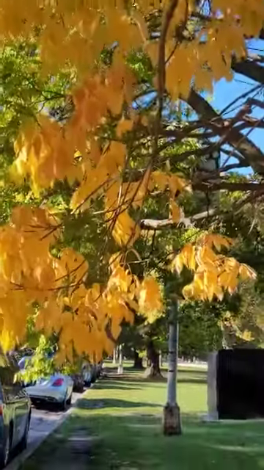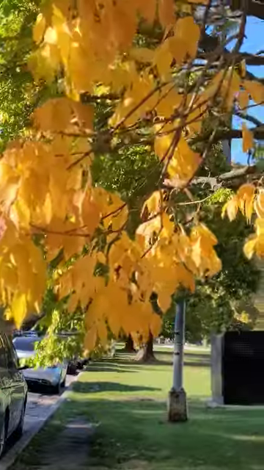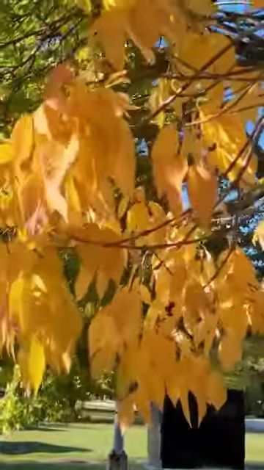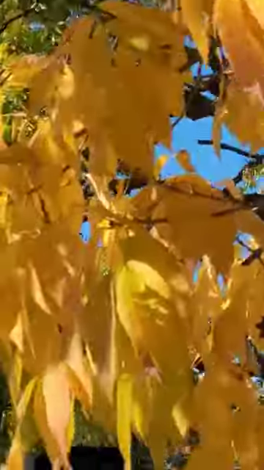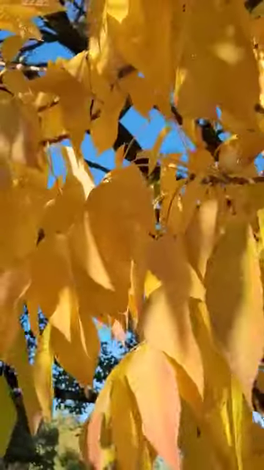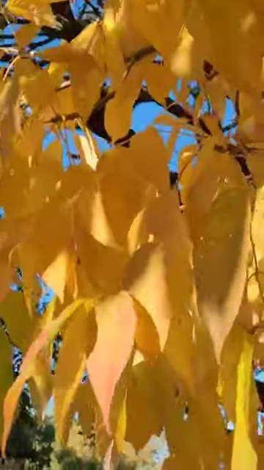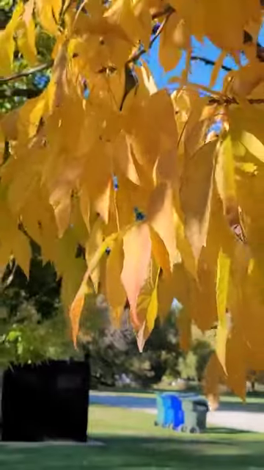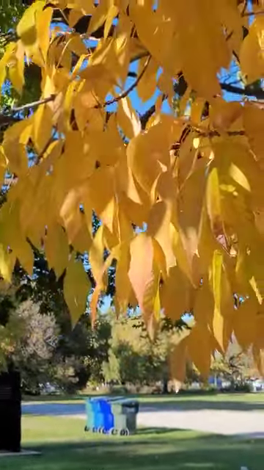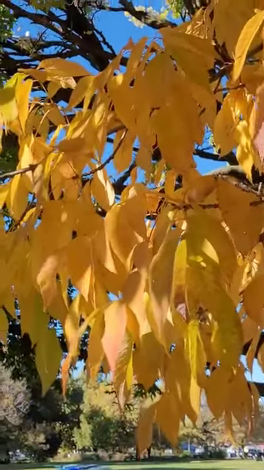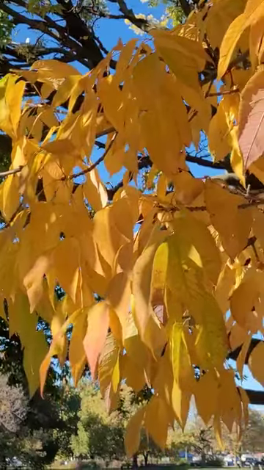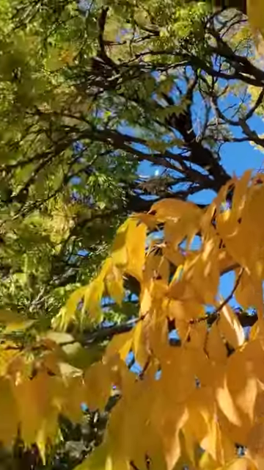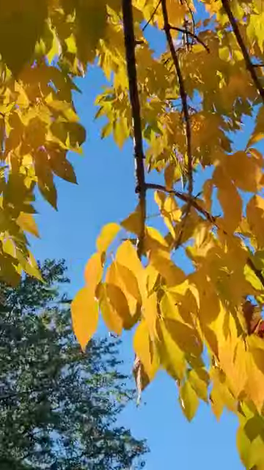So this particular tree has opposite compound leaves and the fruits are winged, but the fruit has one wing, not two. This color of foliage is also seen in Indian ash tree. This is golden yellow color.